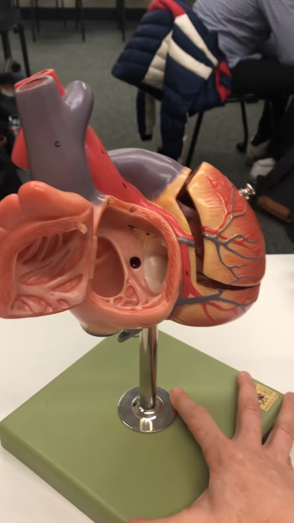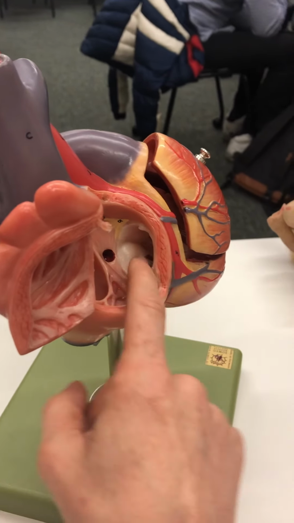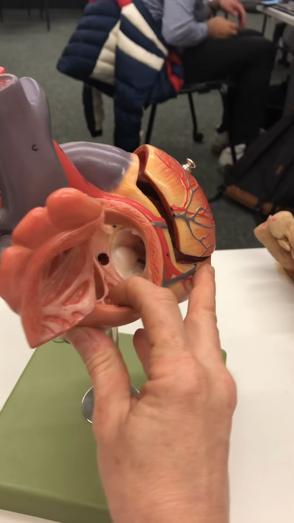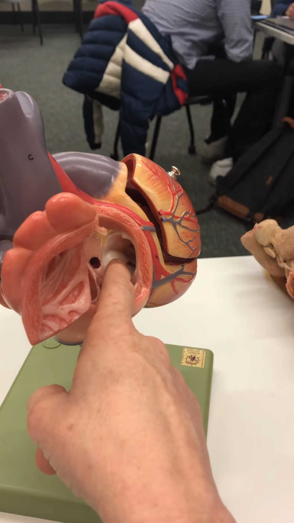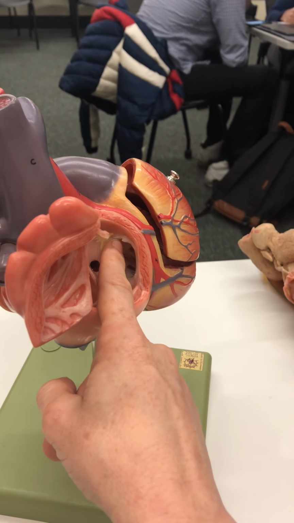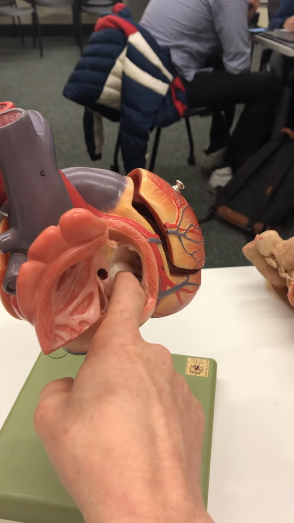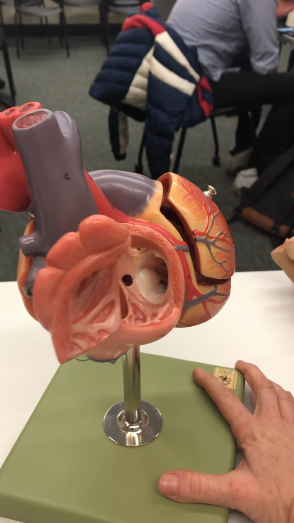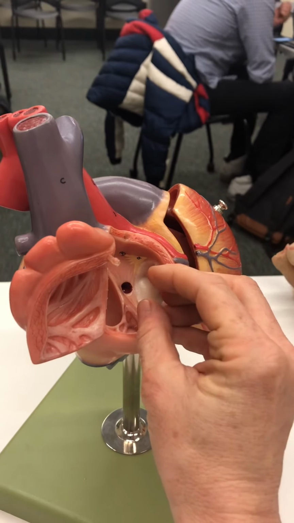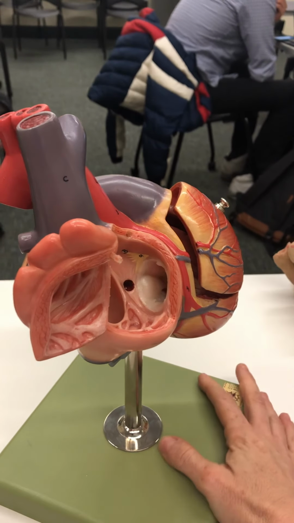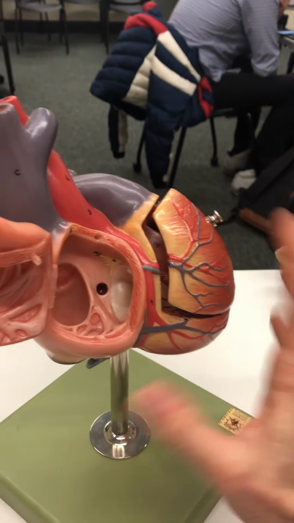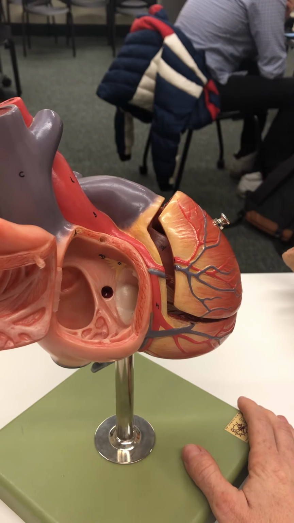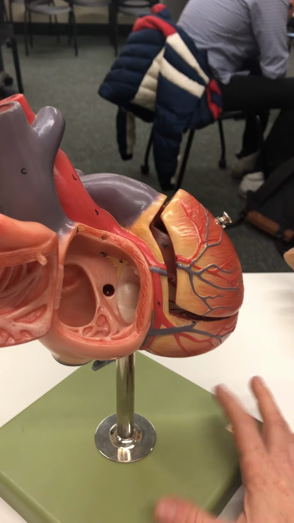Now, if we look here, we can actually see the right atrioventricular valve cusps projecting into the right ventricle. We have a septal cusp, and we have 2 cusps here, anterior and posterior. These cusps are basically features that can create closure to allow for filling of the atria and projection through the outflow tract of the ventricle during systole.